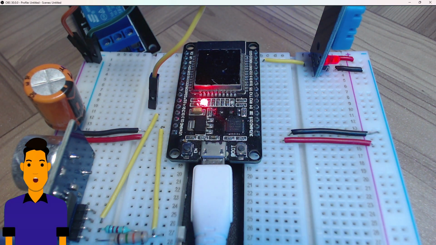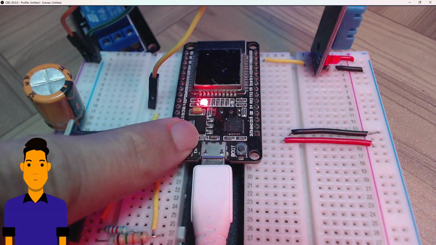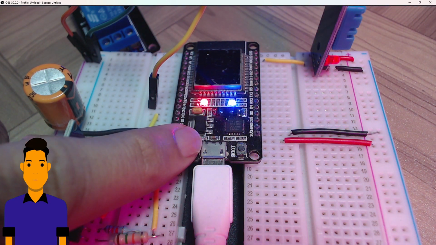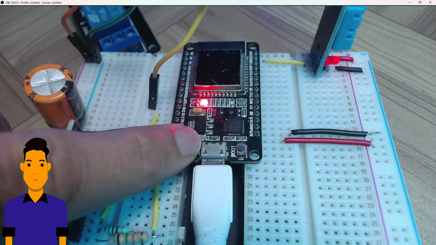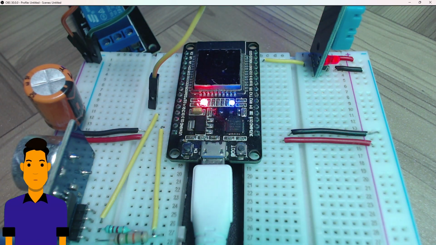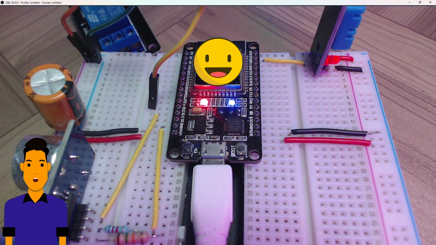Now let me show you how to do that. Wait for the blue LED. You can see it's blinking fast. Reboot it again. And now you can observe that it is in configuration mode because the LED is blinking at a slow pace.